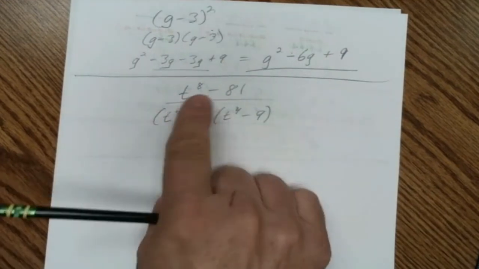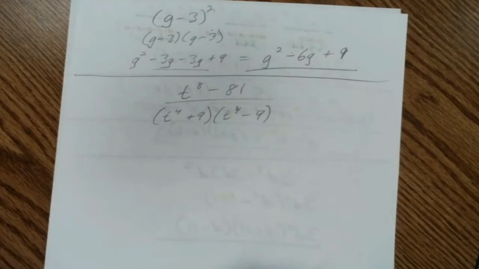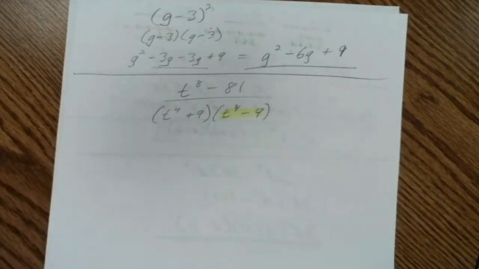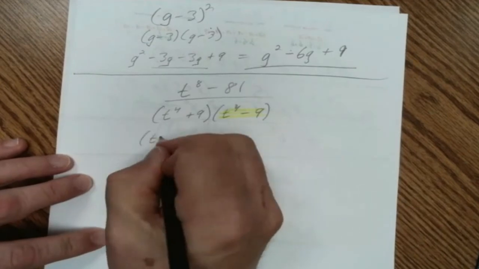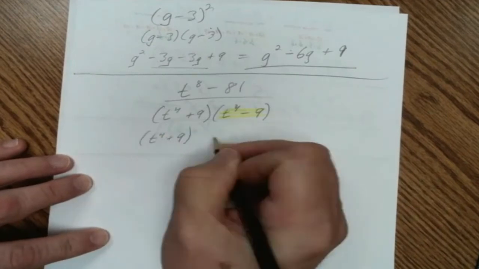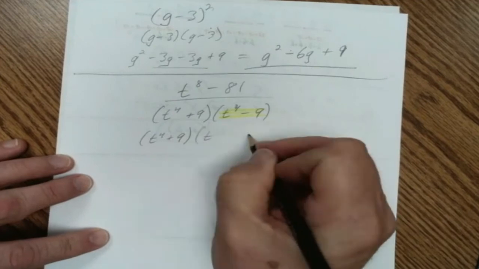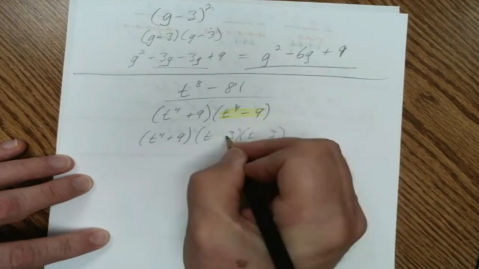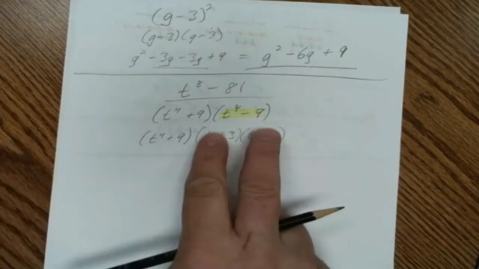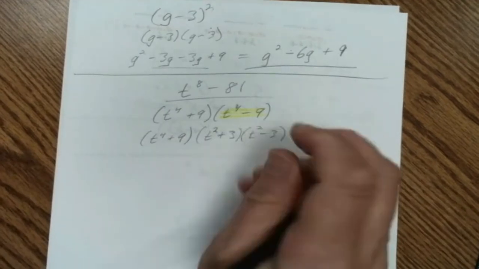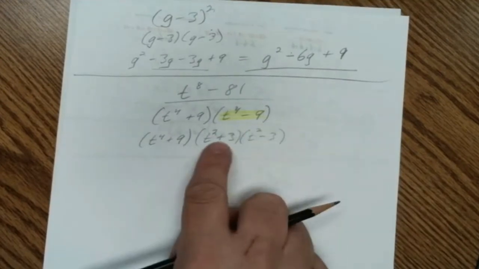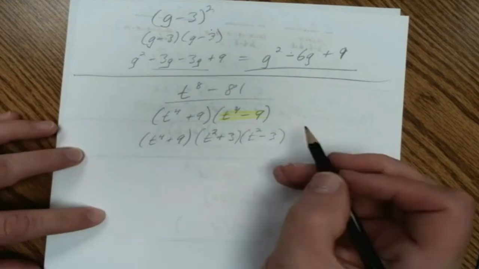Difference of perfect squares tells us these are the factors of that. But if we're paying attention, and this is where you don't want to fall asleep, this right here is also the difference of perfect squares. Right? So this is finished. T to the 4th plus 9, that cannot be factored anymore. But this t to the 4th minus 9, 9 is 3 and 3, one plus, one minus. Oh, I'm sorry, t squared, because that's t to the 4th. So t squared times t squared is t to the 4th. 3 times 3 is 9. One positive, one negative. So it factors down to this.